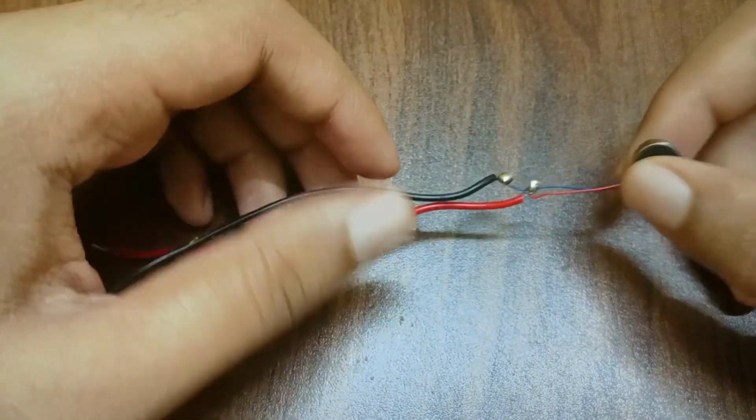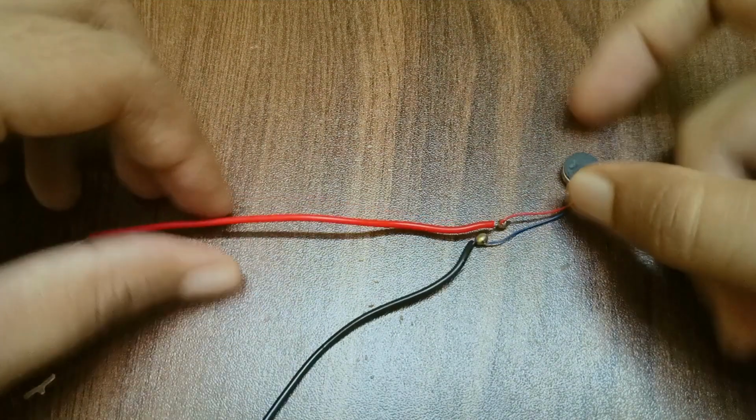Hello everyone. In this video we will see what is vibration motor.